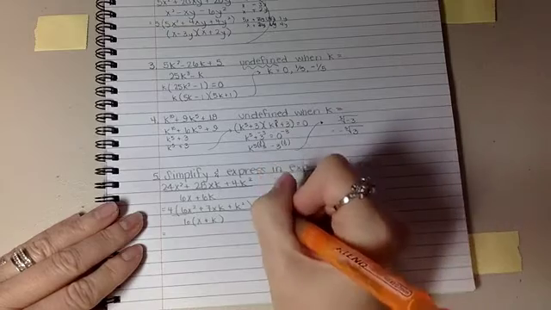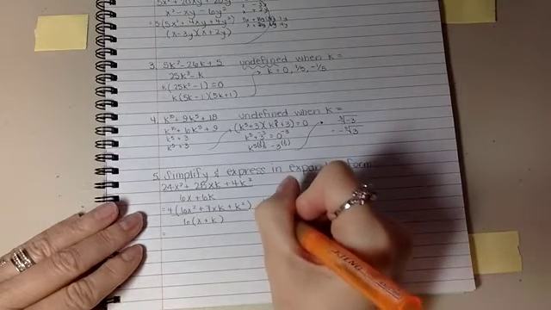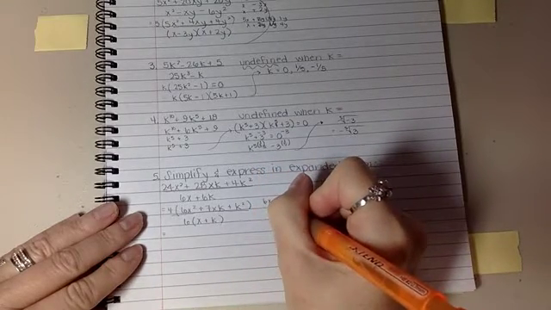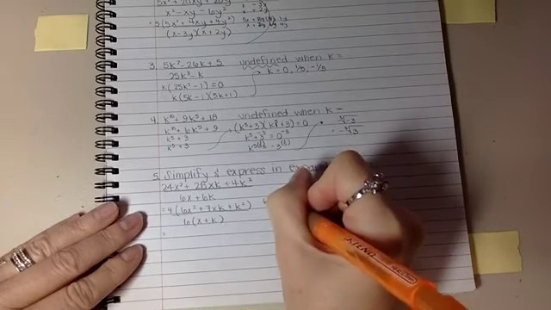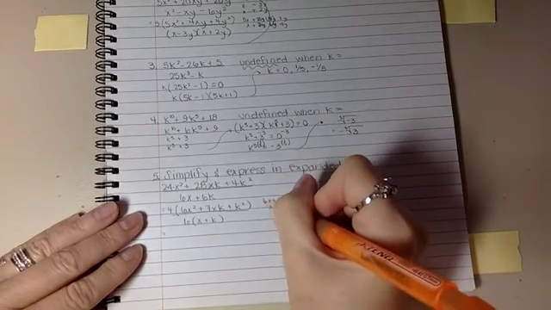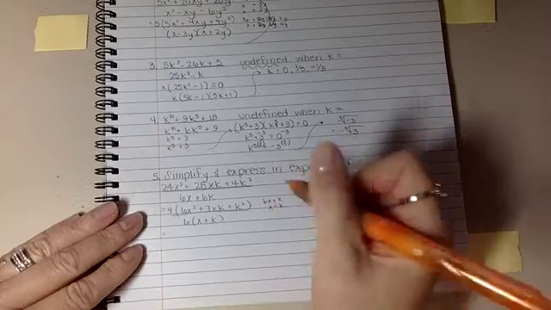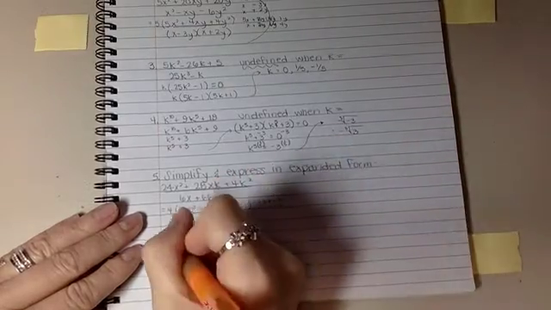Here I can do 6x and x and k, both of those plus, and I'll get the 6kx plus 1kx is going to give me the 7kx.